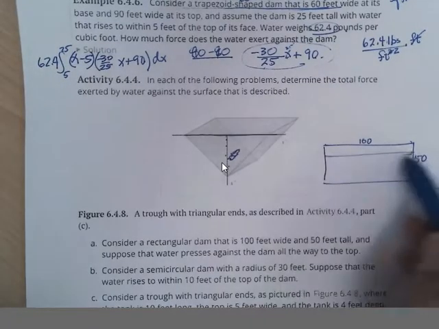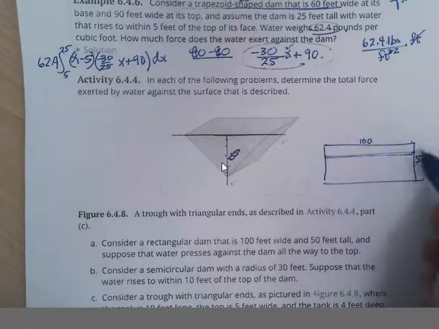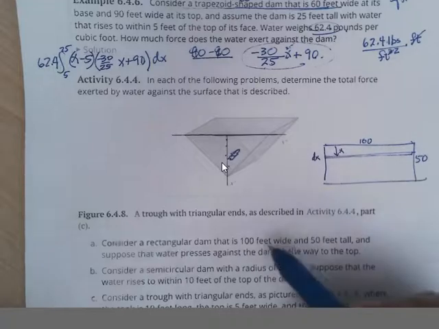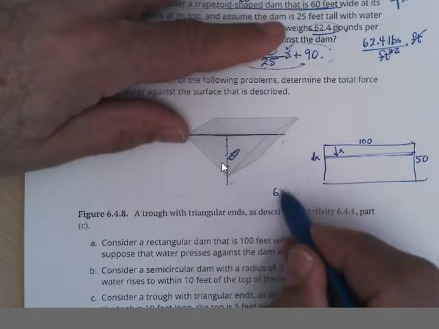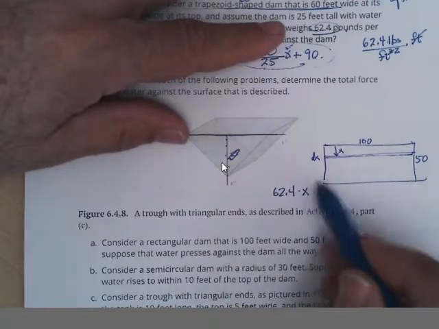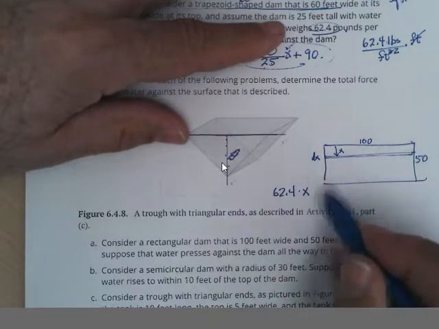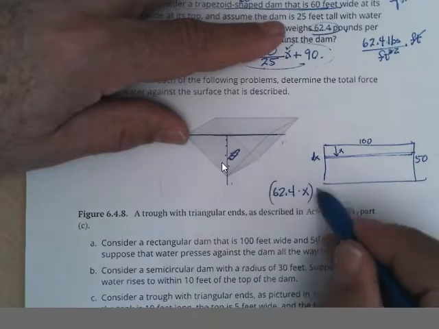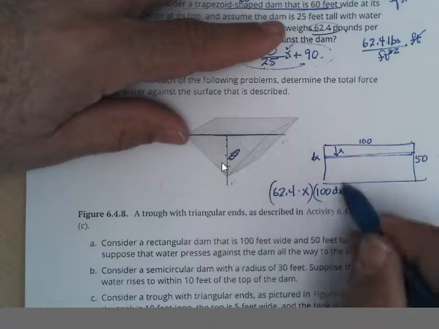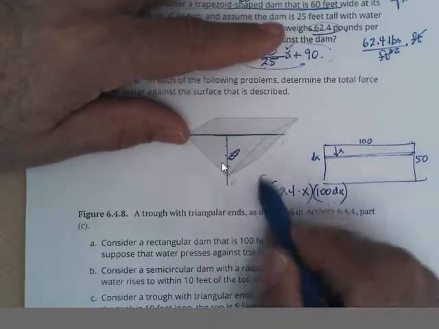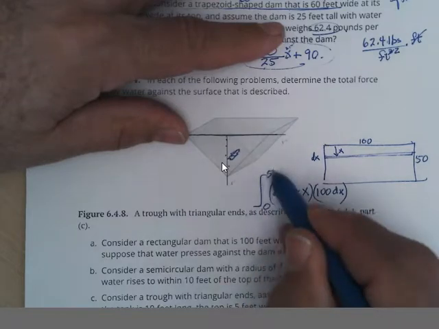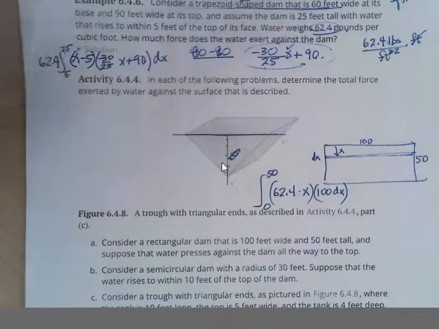So the slice, the area of that would be, let's call it dx, and it's down x, and the pressure would be 62.4 times its depth times the area on the dam, which is going to be 100 dx, and add that up as x goes from the very top to the very bottom, and that would be the pressure on that.